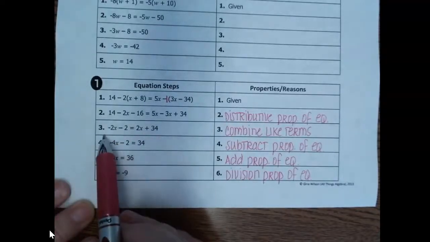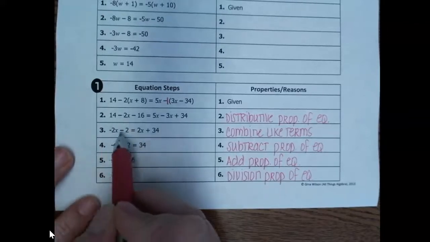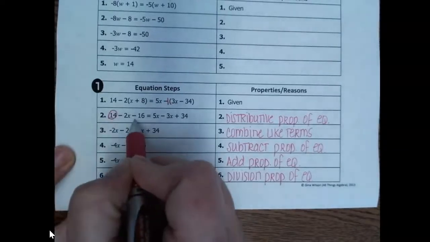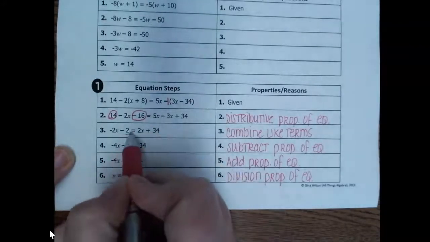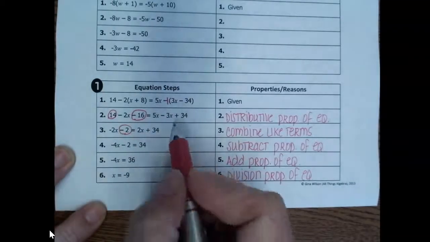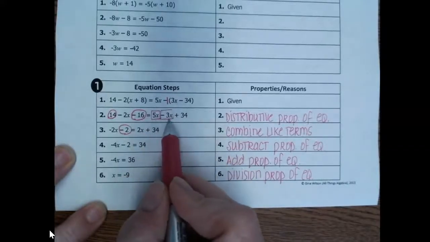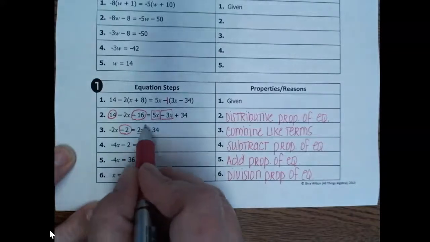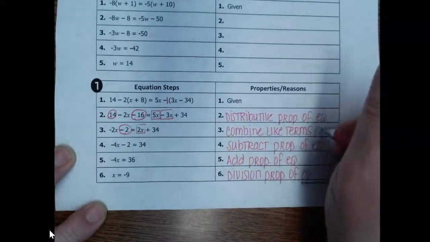And then to get from line 2 to line 3, this was a tricky one. See, we still have this negative 2x, but the 14 and 16 are gone, and I just have a negative 2. That's because on this side, 14 and negative 16 are like terms, so they combine down to the negative 2. When I look at the other side, I have 5x minus 3x that are like terms together on this side, and 5x minus 3x is 2x. That's where that came from, plus the 34. So that's combining like terms, or you could have written substitution.